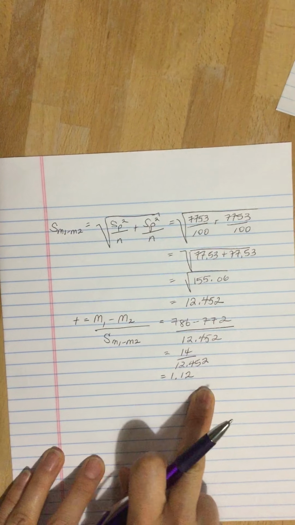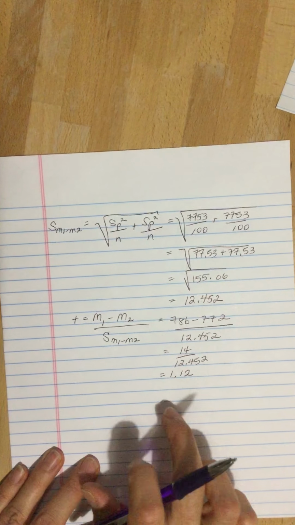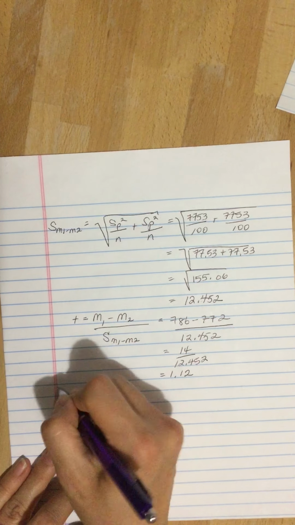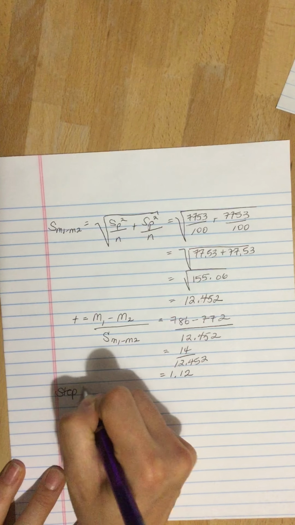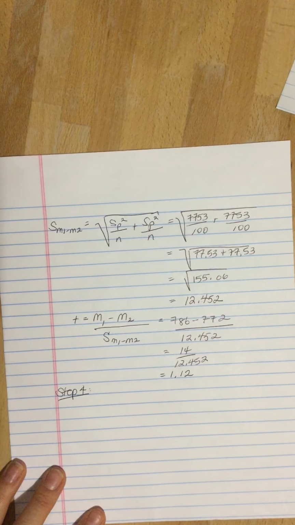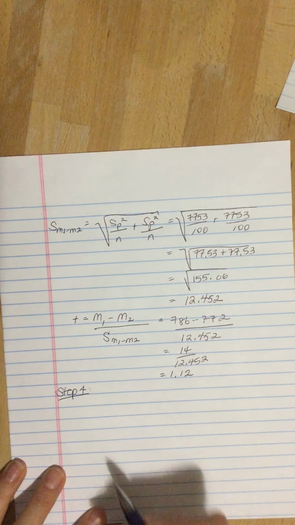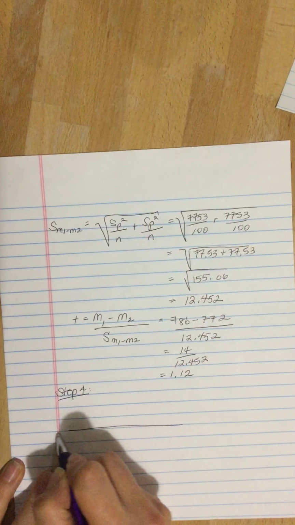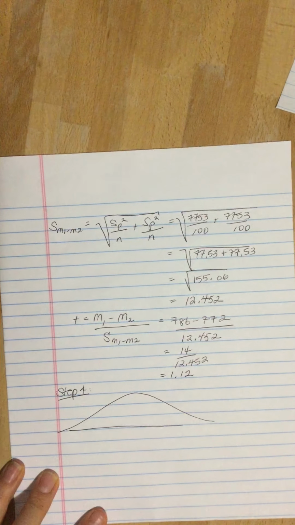So that's step 3. Now what we need to do is compare step 3 to step 2. So step 4, we're going to compare what we found in step 2 to what we calculated in step 3. Easiest to draw it out.